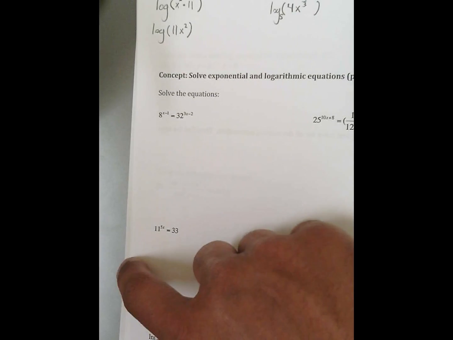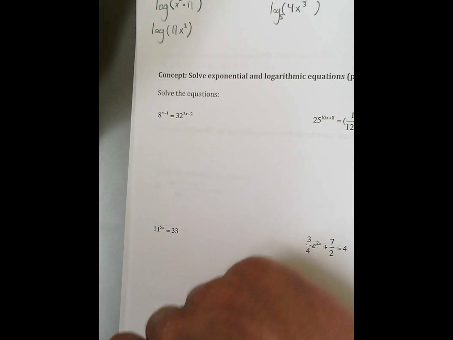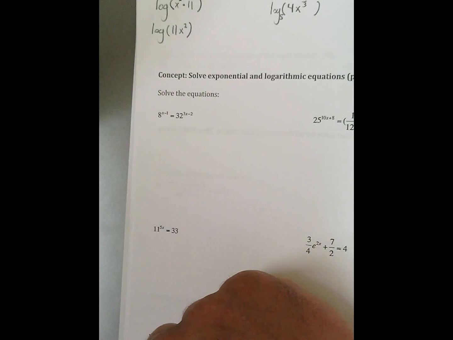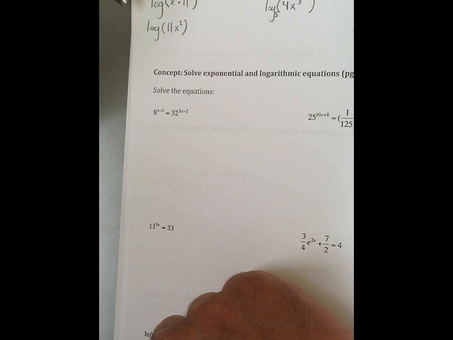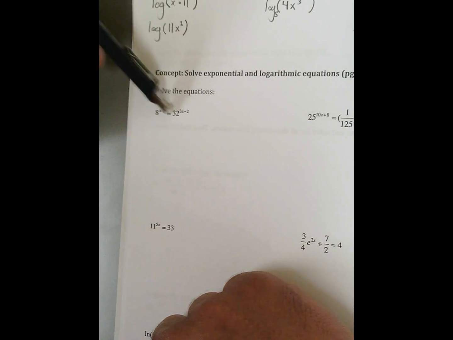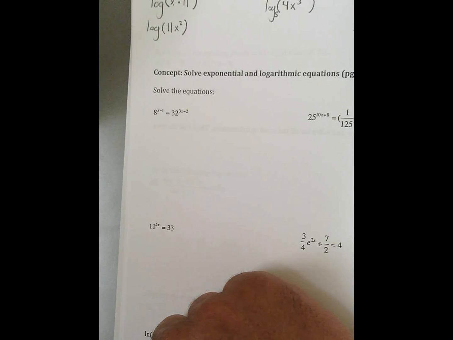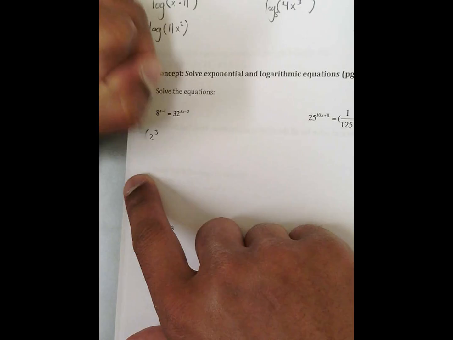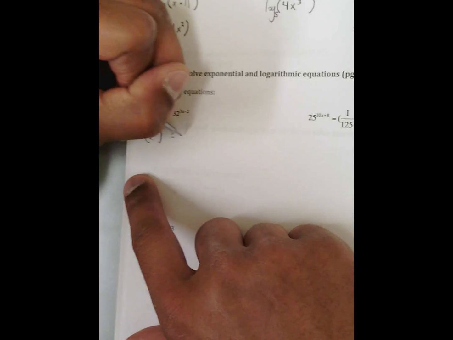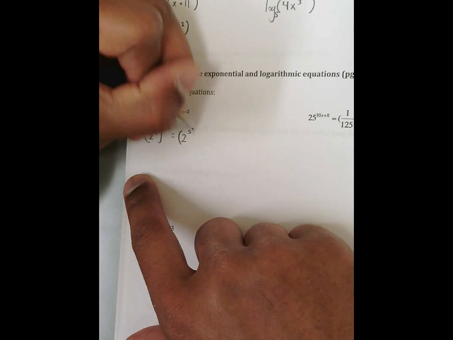Okay, now we get into solving exponential equations. We can solve exponential equations two ways. We can either create like bases, or we can take the log of both sides. Well, I notice that 8 and 32 can both be written as bases of 2. So this is 2 to the 3rd, and 32 is 2 to the 5th.